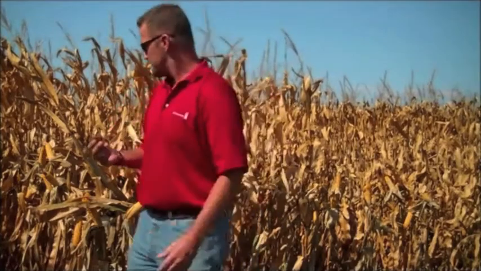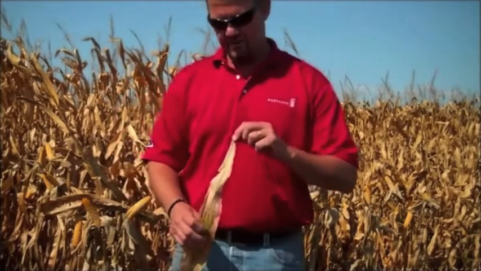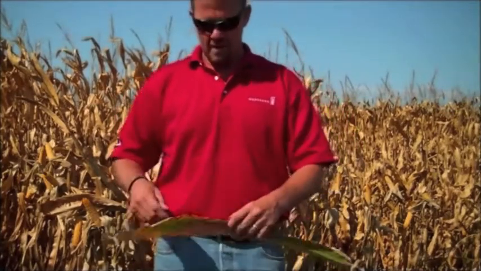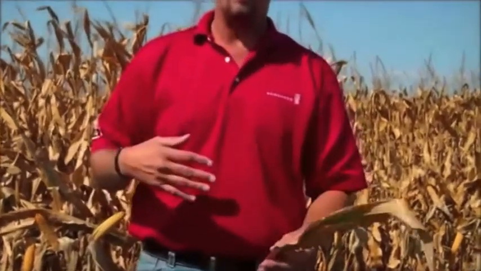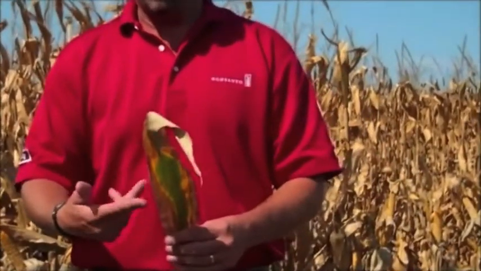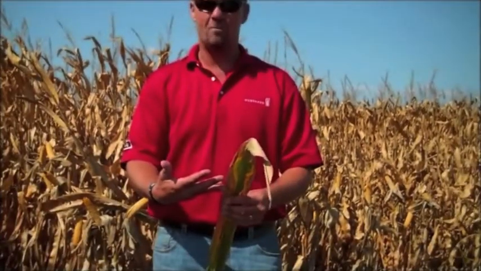It likes to have and needs to have epidermal breaks, so some sort of rip in the tissue for the bacteria to enter. And so that's why you often see Goss's bacterial wilt on leaf tips, particularly on leaf margins, where wind and hail, rainfall events can open up the tissue and open up the epidermis, so the bacteria can then enter the plant.